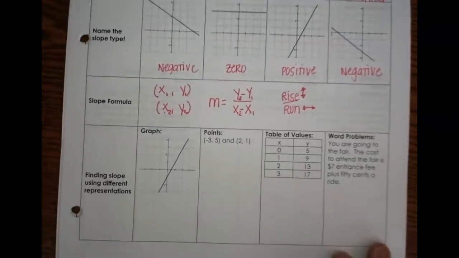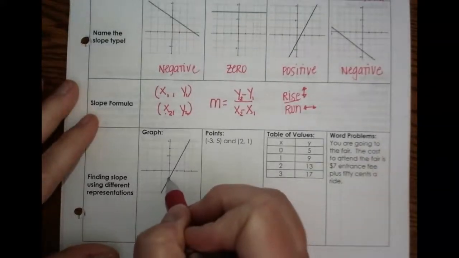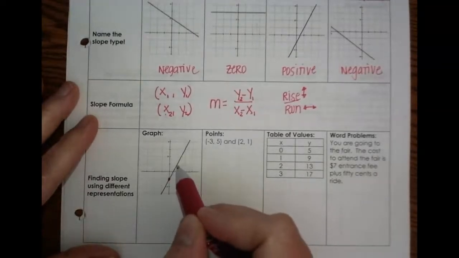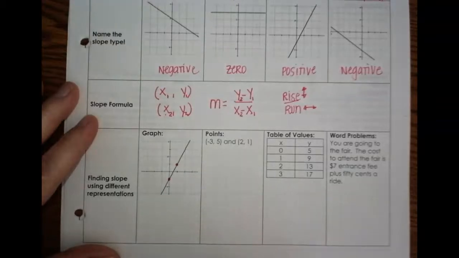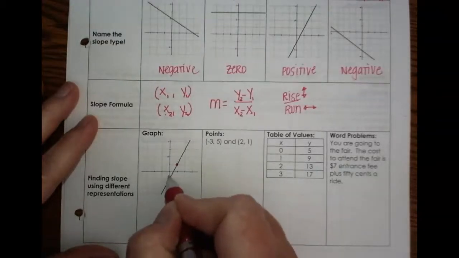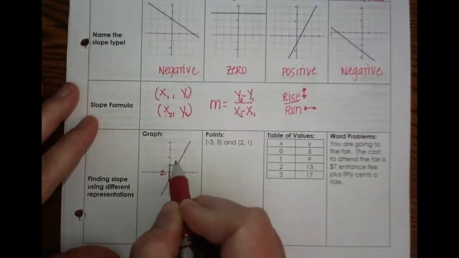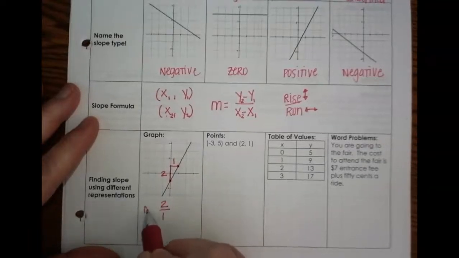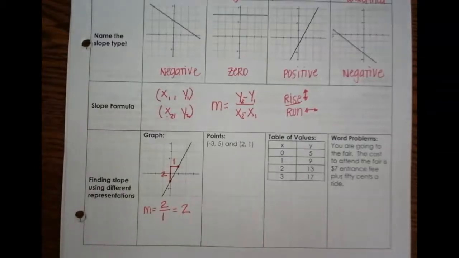So the first one we have is a graph. The way I like to address these is to go to the y-intercept, which is where the graph crosses the y-axis, and then count to the very next place where the graph lines cross each other. These lines are called lattices, so I want to know where the lattice lines run into each other at an exact point. Then I'm going to rise first, and I had to go up 2, and then I had to go right 1. So I had a rise of 2 and a run of 1, and we're just going to simplify that as just 2. So my slope on this line is 2.